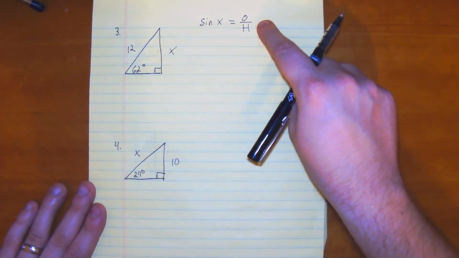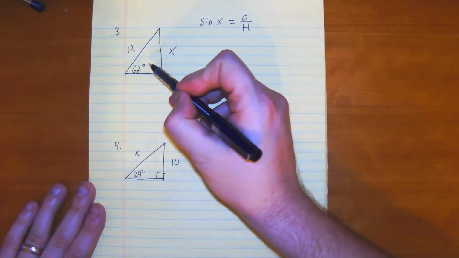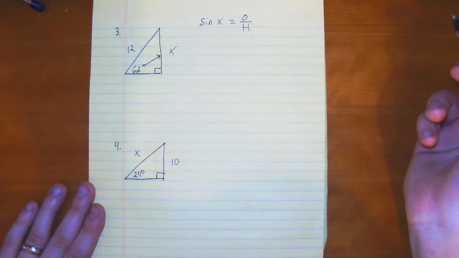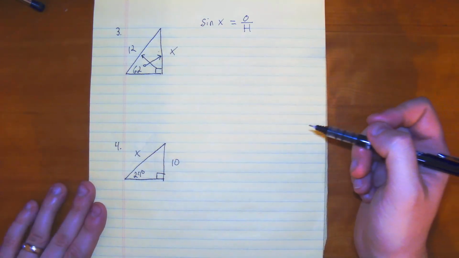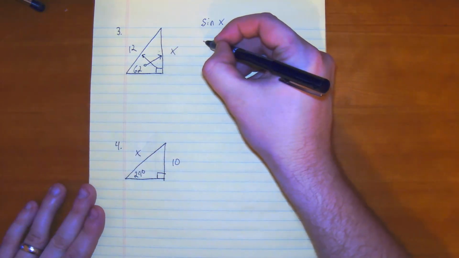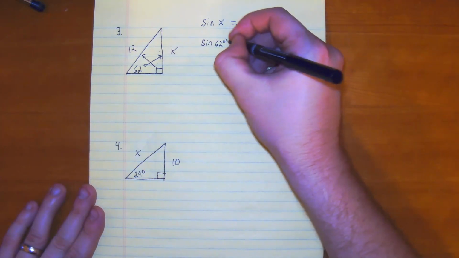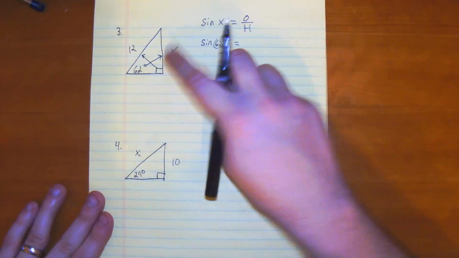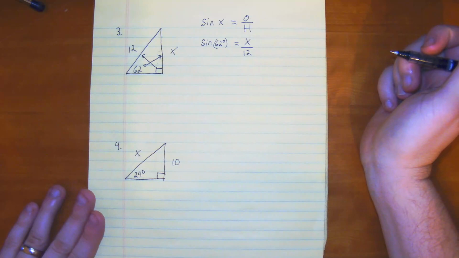So we want to make sure this follows the rule. The sine of x just represents the degrees. So we have the opposite side, which holds true, and we do have a hypotenuse, so that also holds true. So for this problem, we have the sine of 62 degrees is equal to the opposite x over 12.